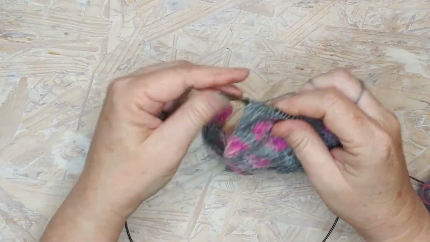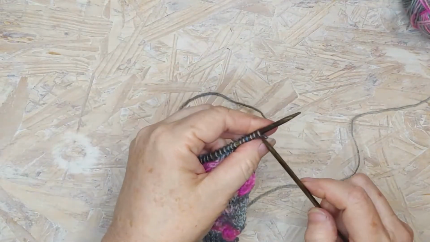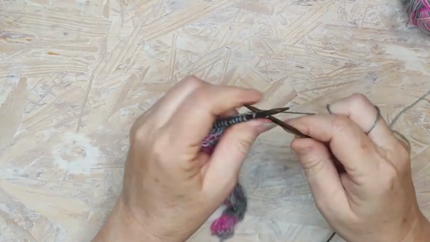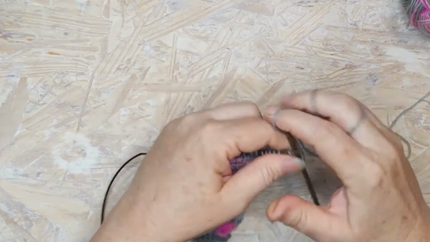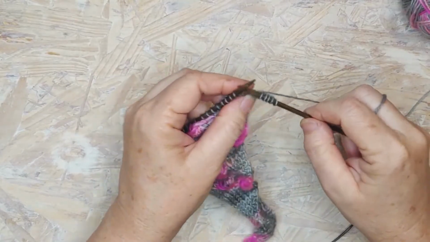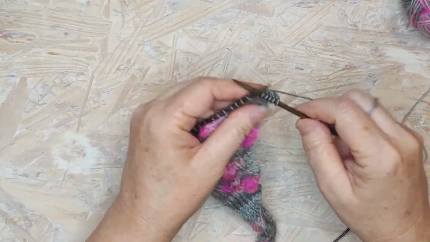So, let's see. On the next cluster, I will show you how to perform an increase if you come to a place where an increase is needed. And it also happens to fall right during your accent color.